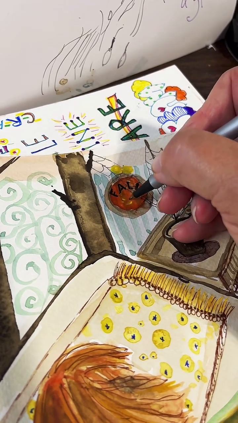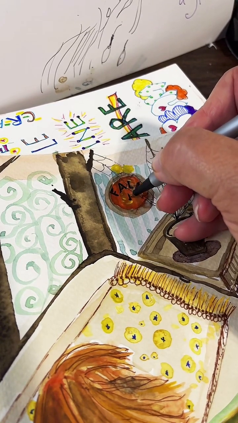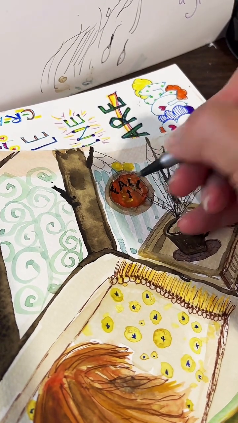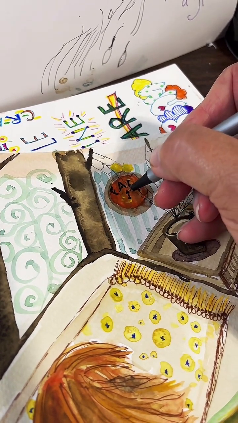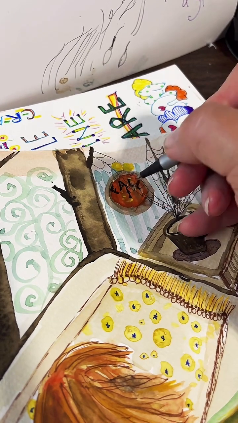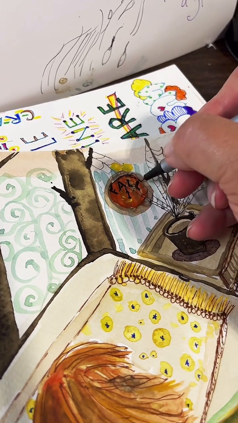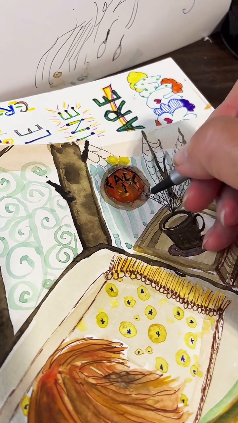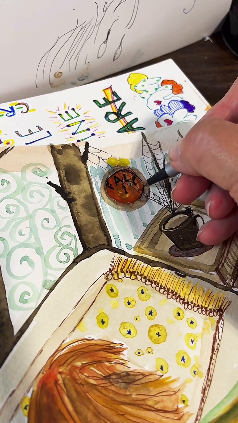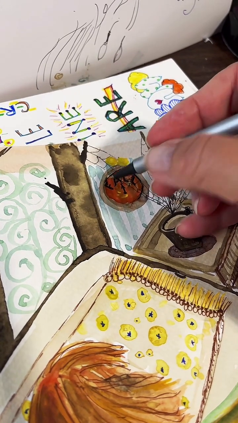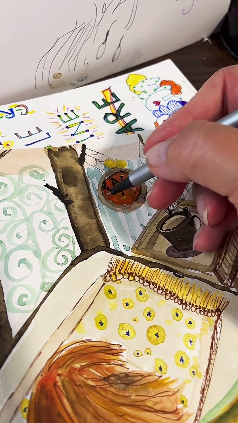Fall. We could have some fun with that. I like her little fall clock.